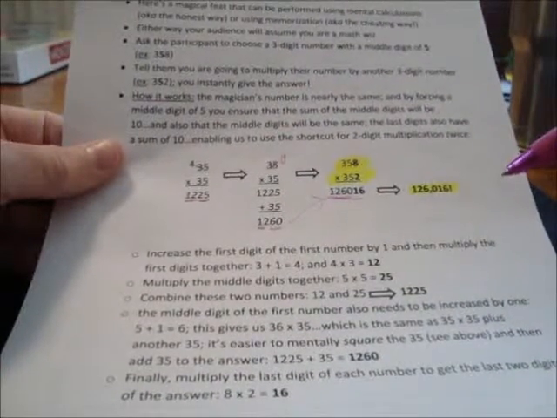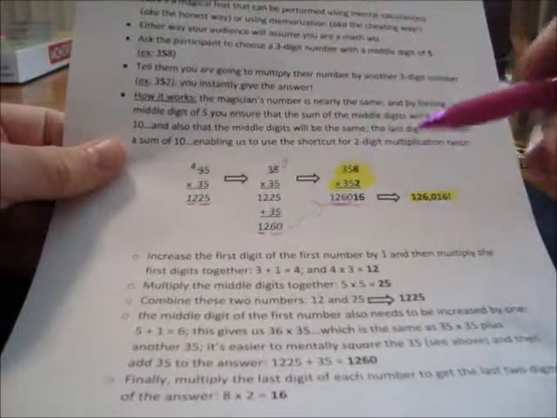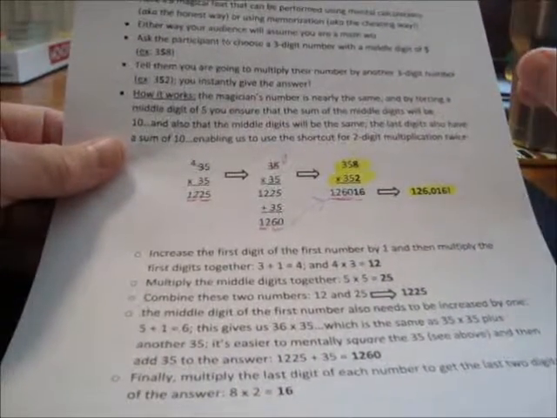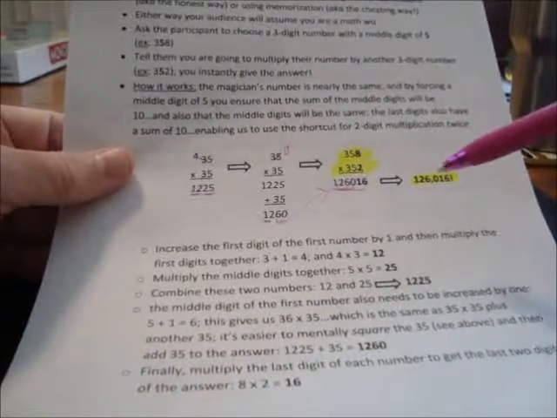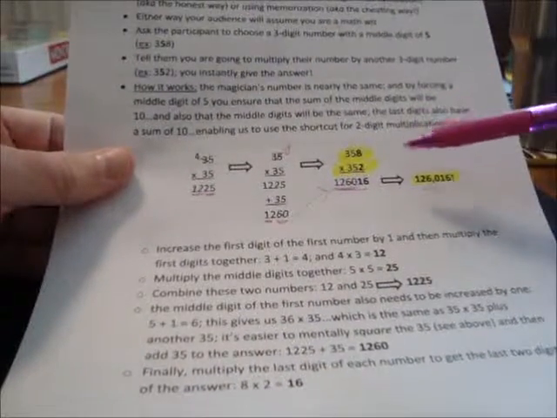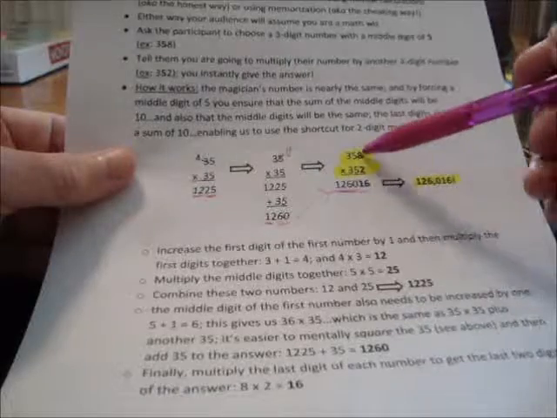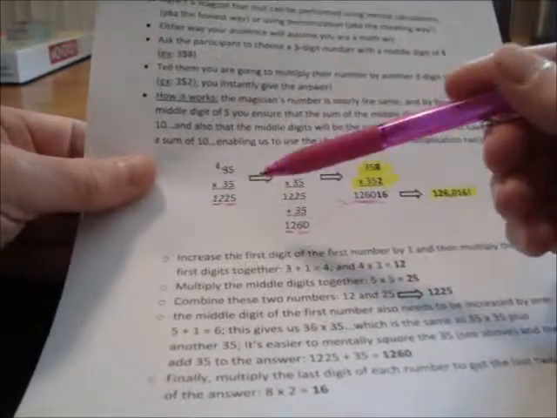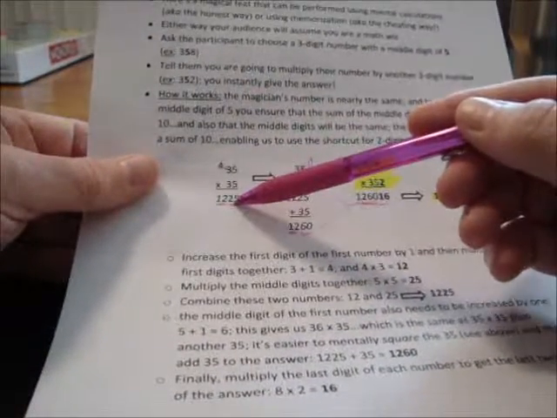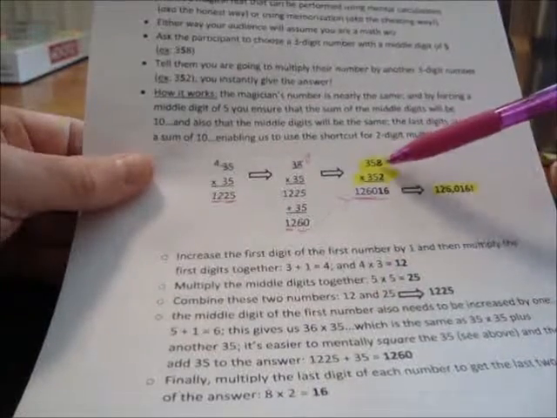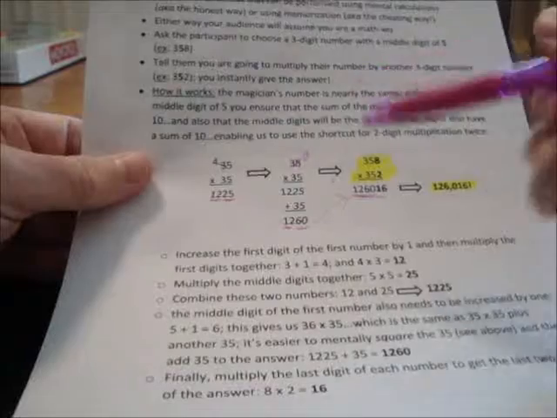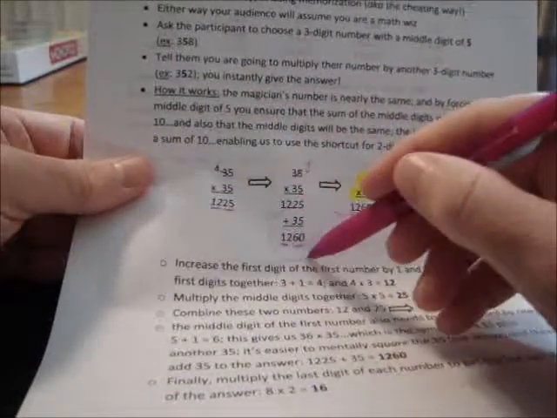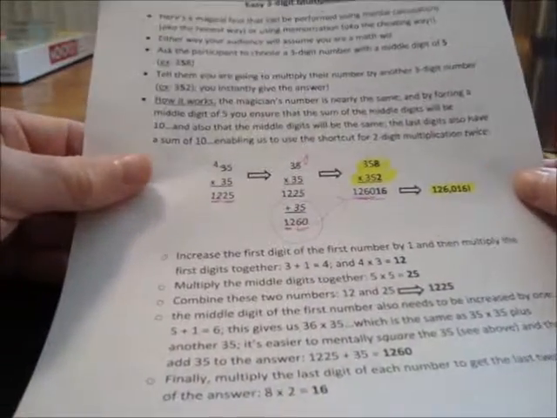Now, if you're looking at this and thinking, gee, that looks like a lot of work. Well, two thoughts. One, it's really not much, okay? All you're really doing is single digit multiplication, right? The 5 times the 5 to get the 25. Then you're doing single digit multiplication again, the 8 times 2 to get the 16. The only tricky part is this addition problem, okay?